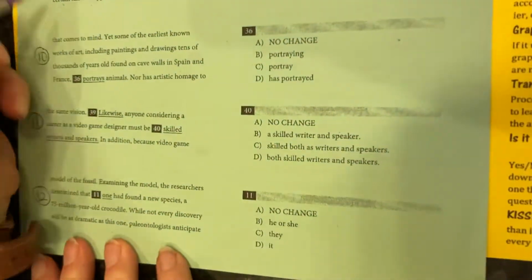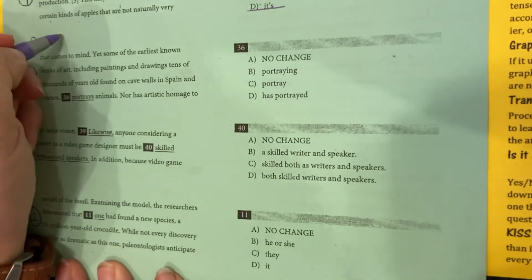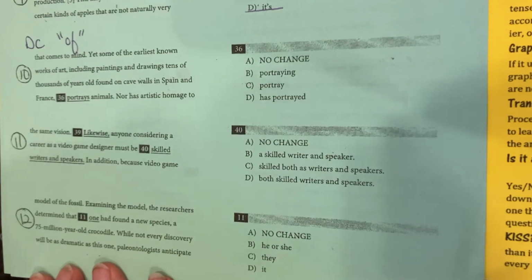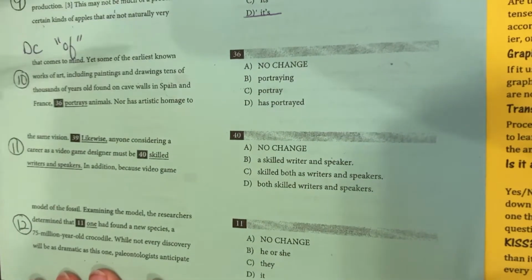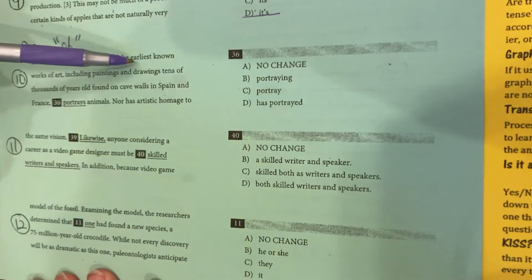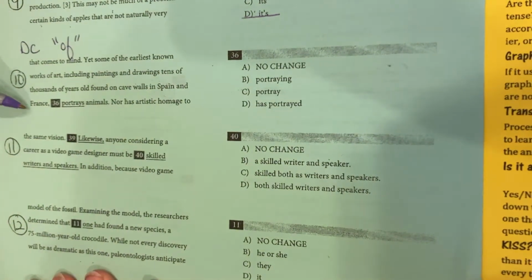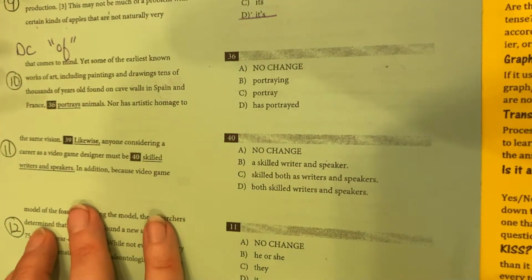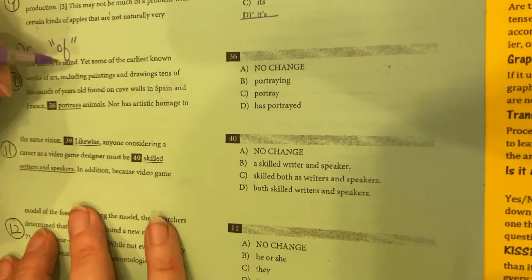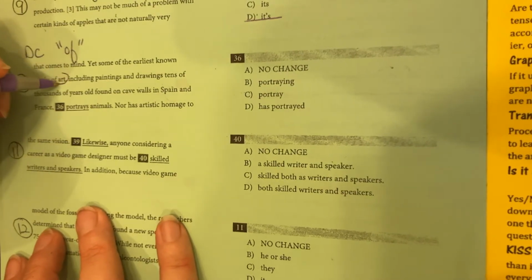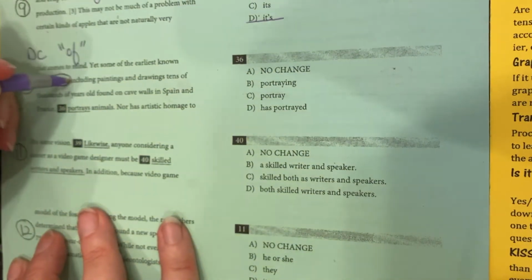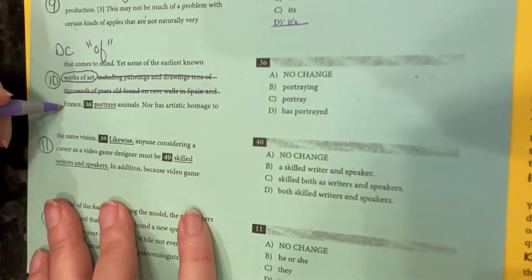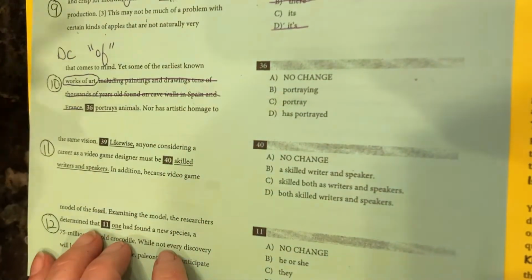Okay. The next one has a descriptive clause in it, but it also has the word of in the subject. So those are going to give us a few clues. Yet some of the earliest known works of art, including paintings and drawings tens of thousands of years old, found on cave walls in Spain and France. So here we're looking for works of art as our subject, between the commas, and we're going to go all the way down. We can say works of art portray animals, right?